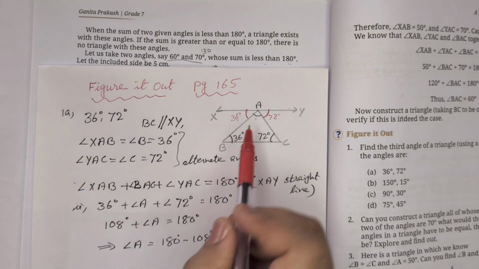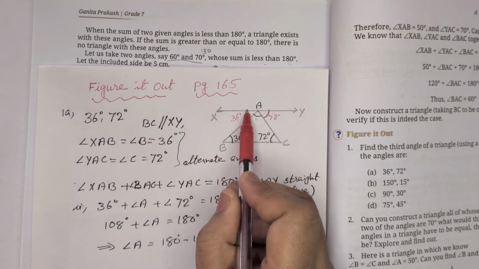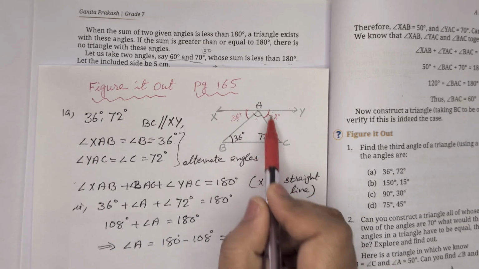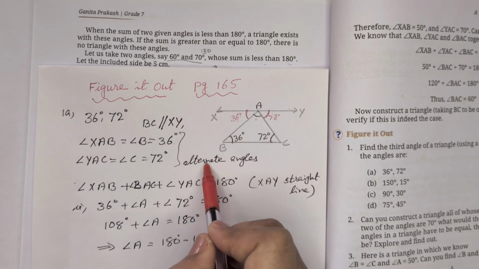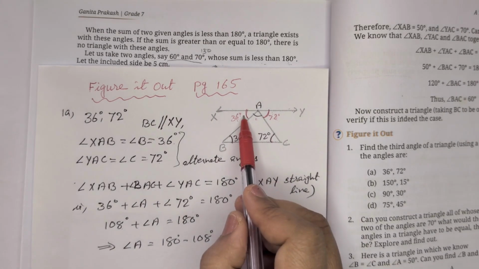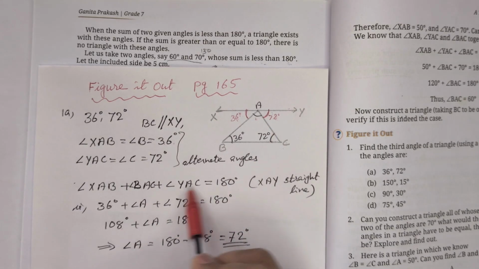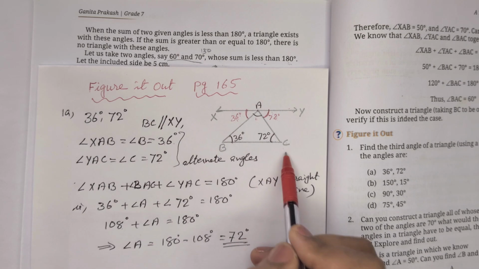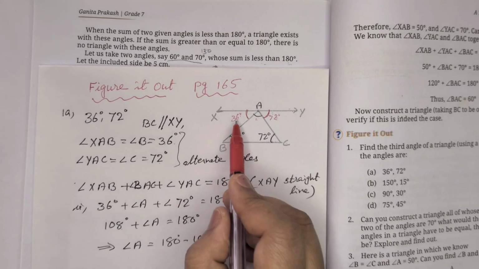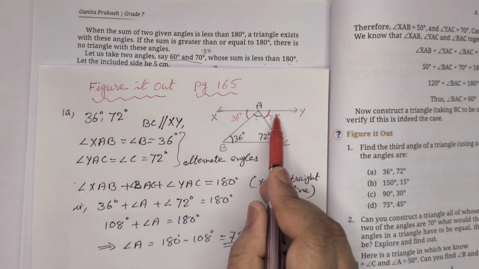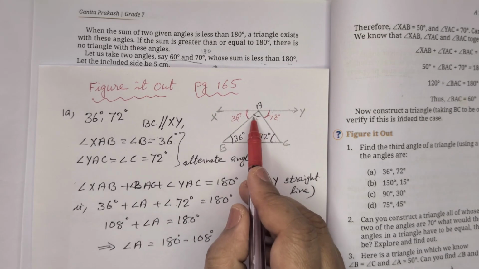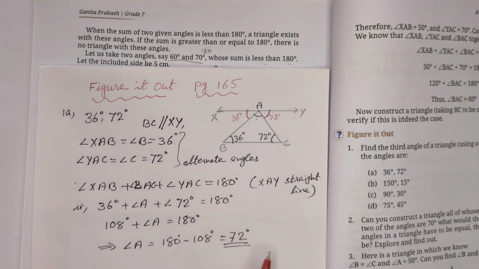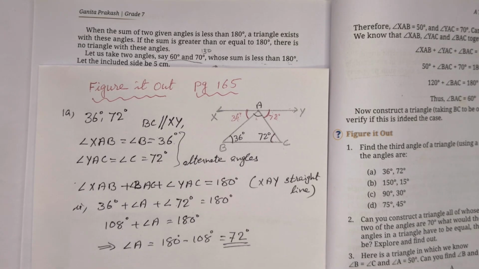We can write that the same way. HAB, this angle is equal to 36 degree, and YAC is equal to 72 degree, alternate angles. Then name these three angles in three-letter form: HAB plus BAC plus YAC is equal to 180 degree. We know that this angle is 36 and this is 72. Then this angle A is equal to 180 minus 108, which is 72 degree.